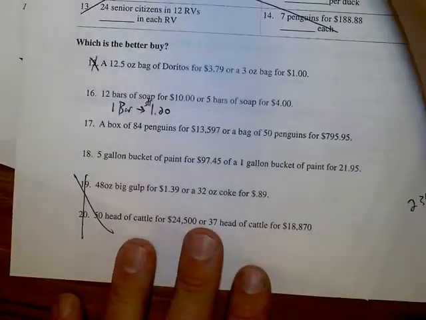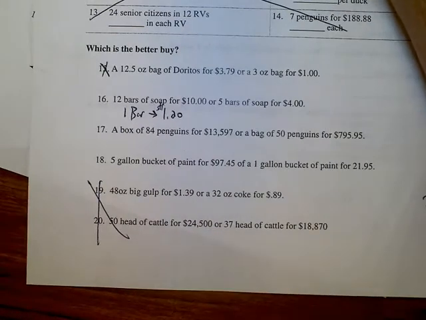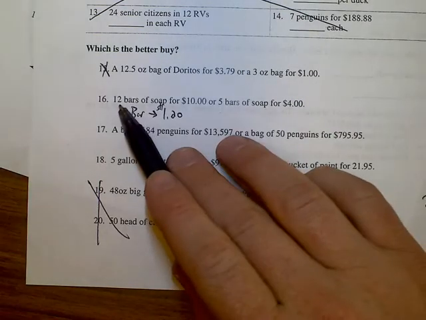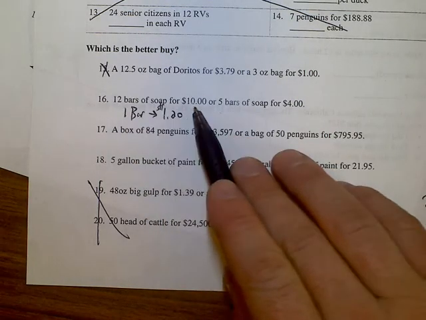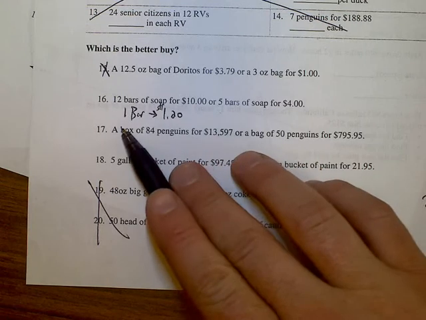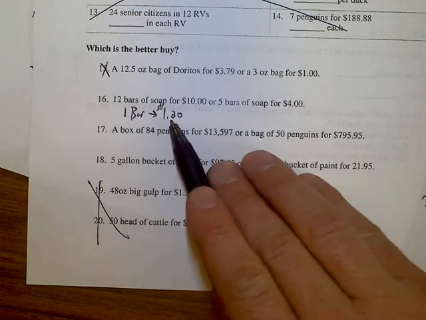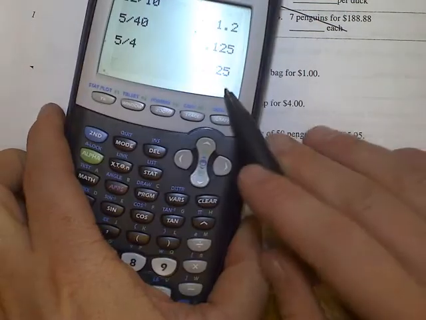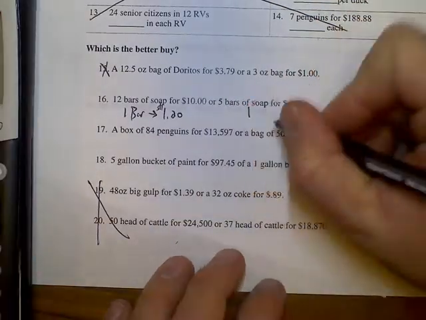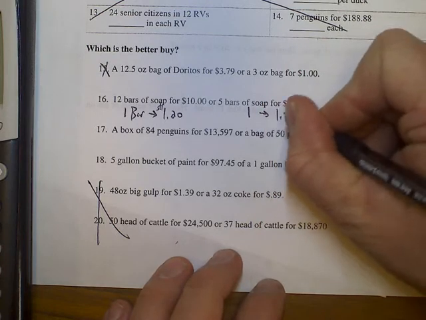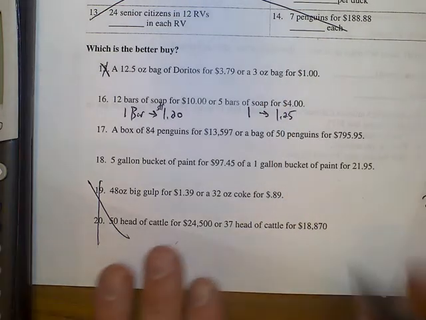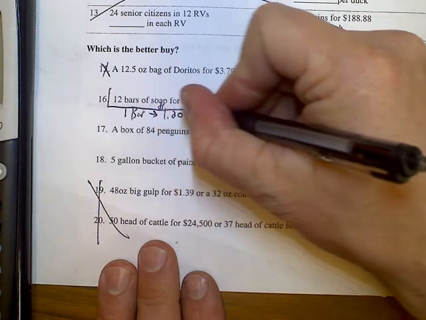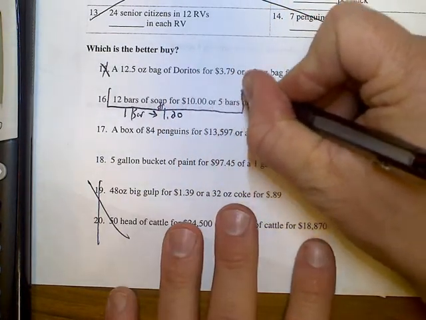Then what I said is on number 13 or 15 we did in class, and then I said cross off 19 and 20. So I took 12 bars divided by $10, so that's 1 bar for $1.20. So how many bars do I get for $4? So I'm paying for 1 bar for $1.25. So the better deal is $12 for 5 bars.